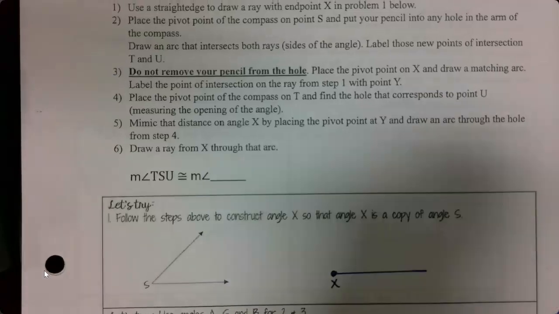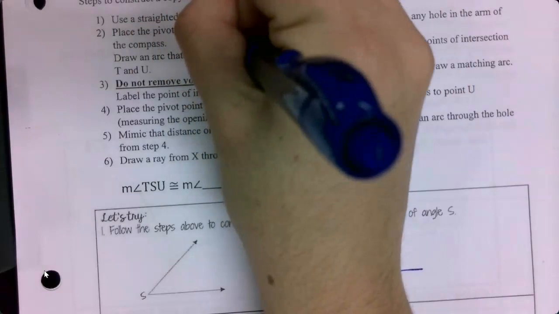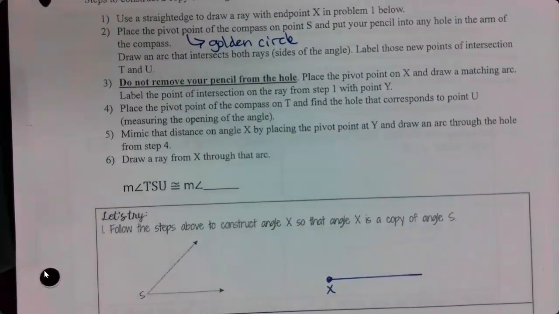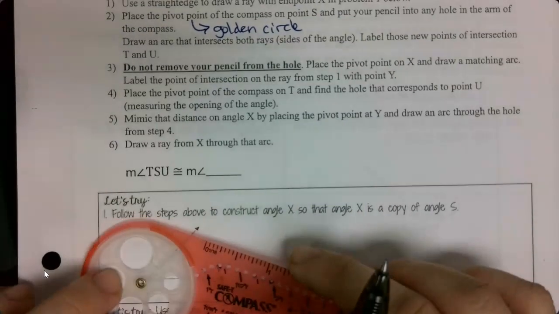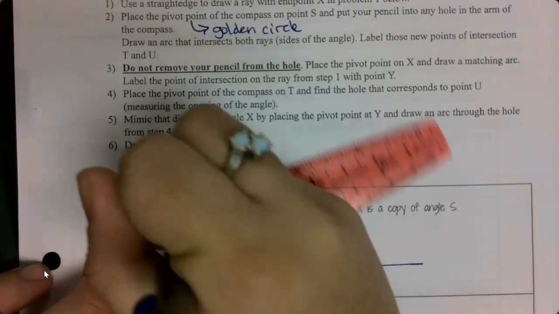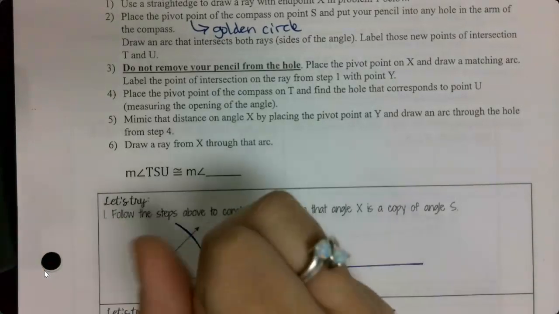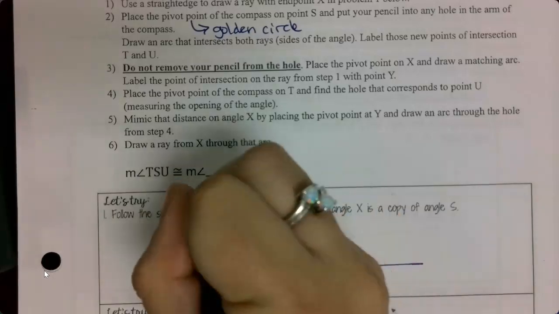Step two wants me to put the pivot point of the compass, this is going to be our golden circle, on S and then put my pencil into any hole on the arm. So I'm just going to pick one and draw an arc. It wants me to label the points where it crossed. U and T.